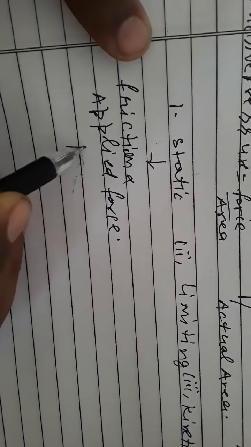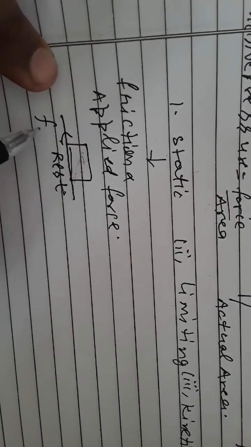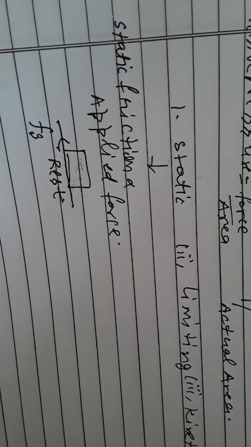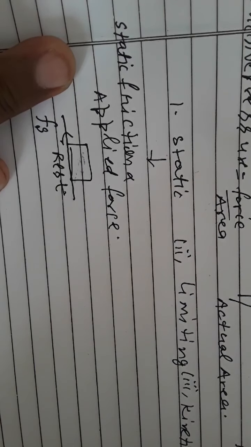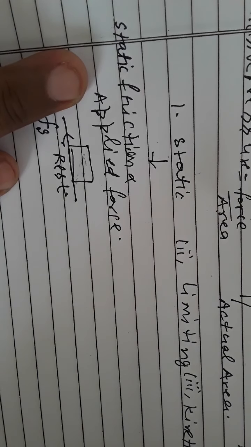Which means the object remains at rest even when we change the force, or if the force is increased, but the object remains at rest. So if the object is at rest, between the surfaces there is a force of friction known as static friction, Fs. Static friction is directly proportional to the applied force. It does not have its own value. So we can say that static friction is self-adjusting, because it does not have its own value, but depends upon the applied force.